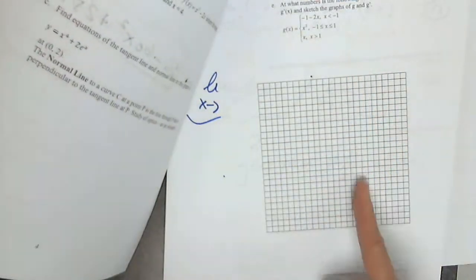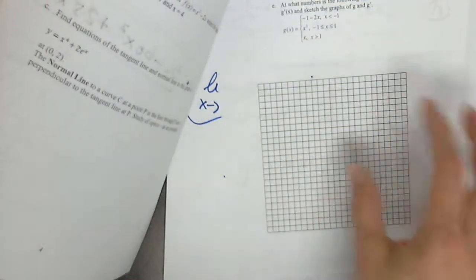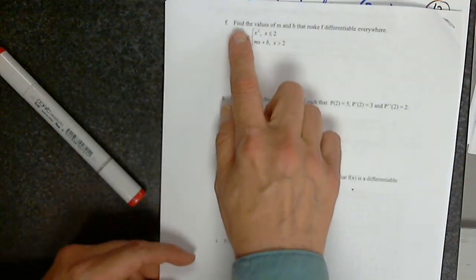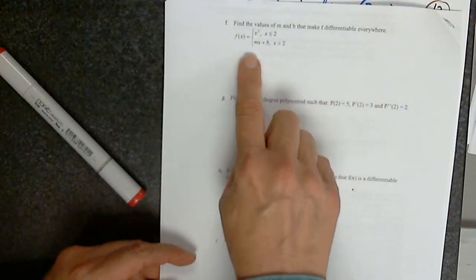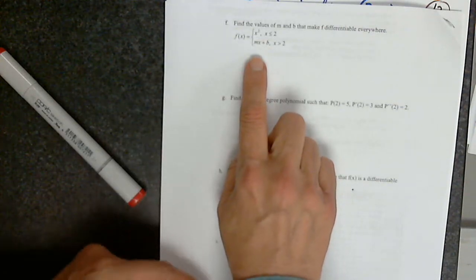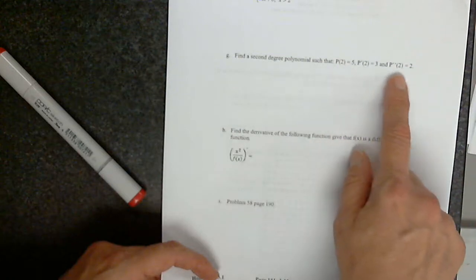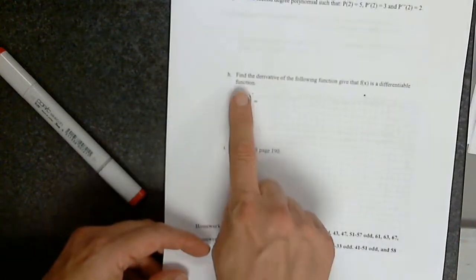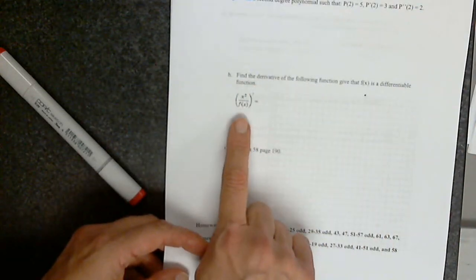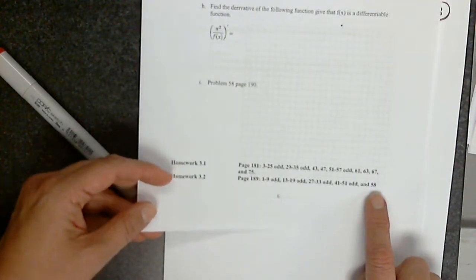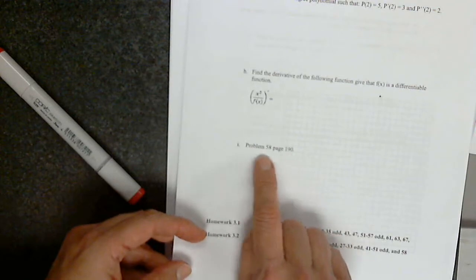That's why I had this big grid there. Then we're going to look at something like this, like we did with continuity, then another application of derivatives. And then I would like to look at this problem, although it's on homework, I would like to do it with you.